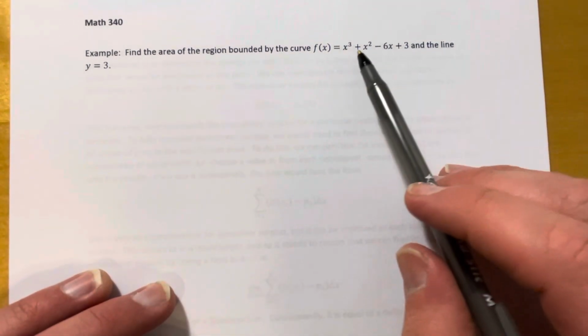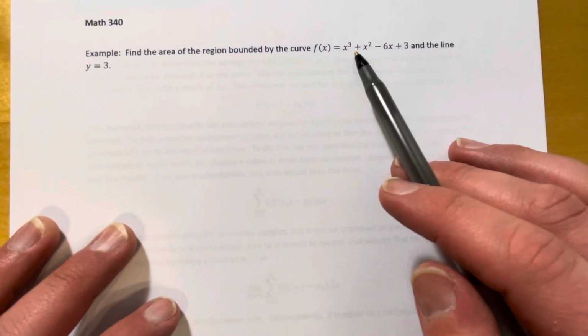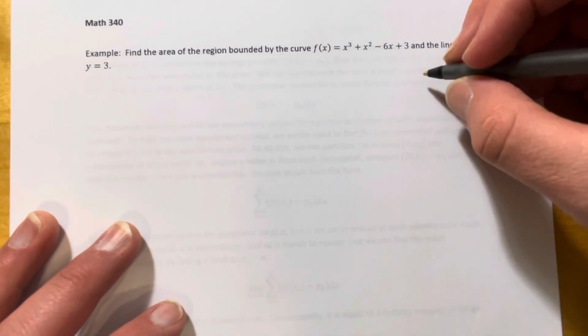Let's try another one. This one says find the area of the region bounded by the curve f of x equals x cubed plus x squared minus 6x plus 3 and the line y equals 3. Okay? Notice this sounds similar to the previous problem where we're looking for a region bounded by two curves, except there is going to be an important difference between this one and the previous one, which we're going to see once we graph it.